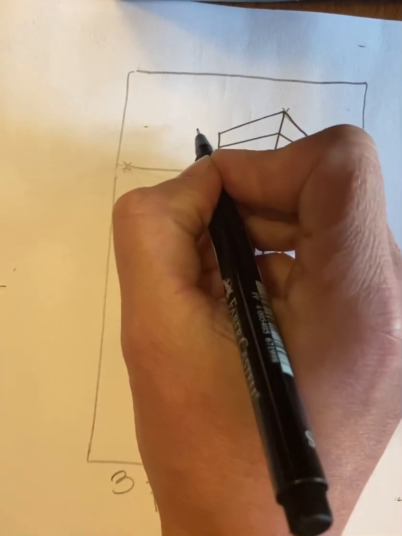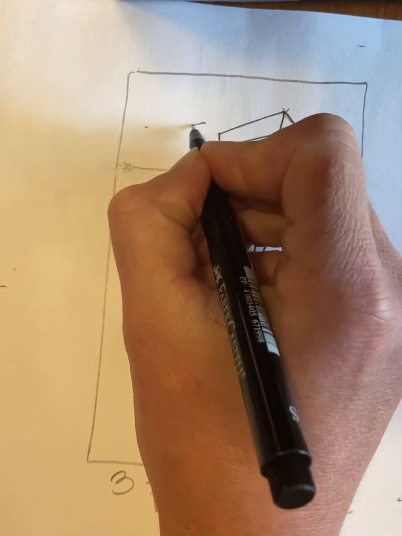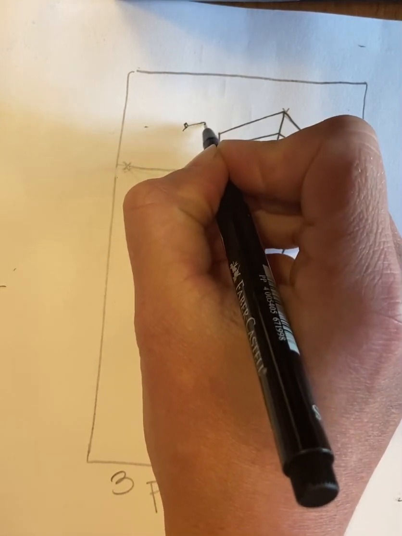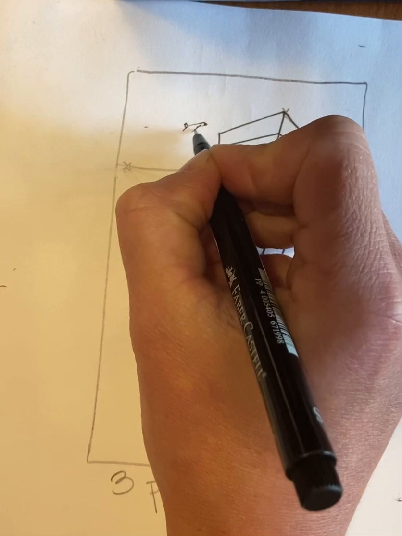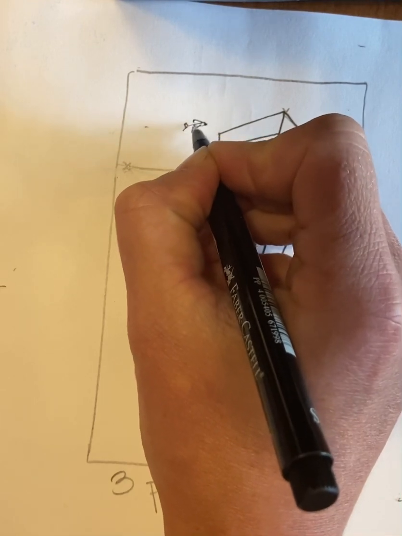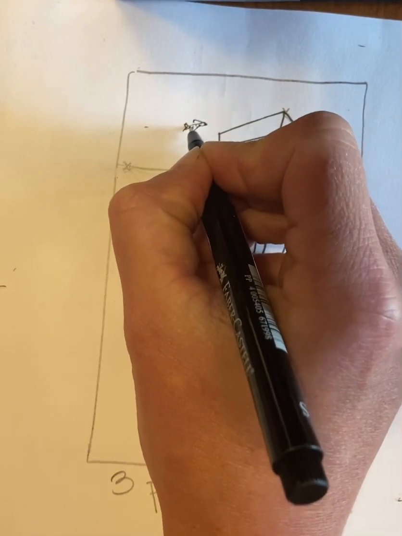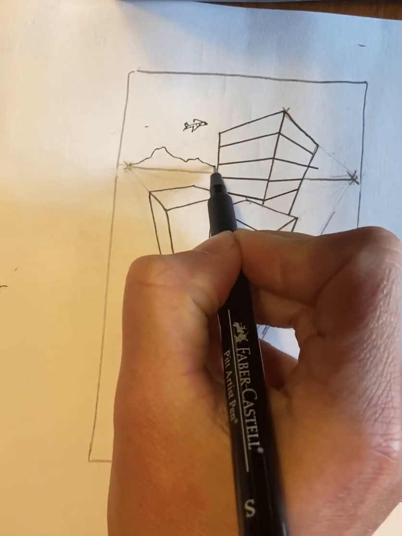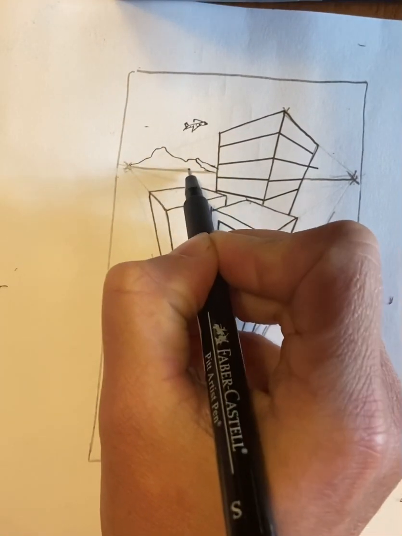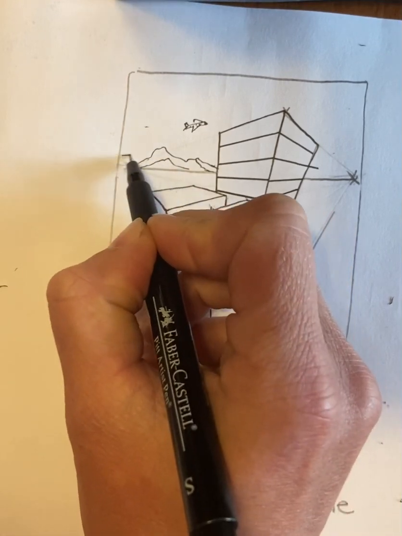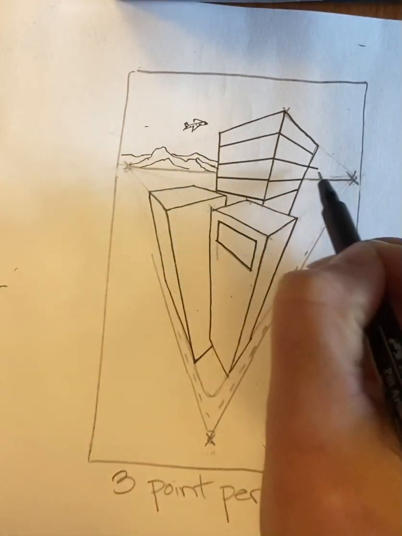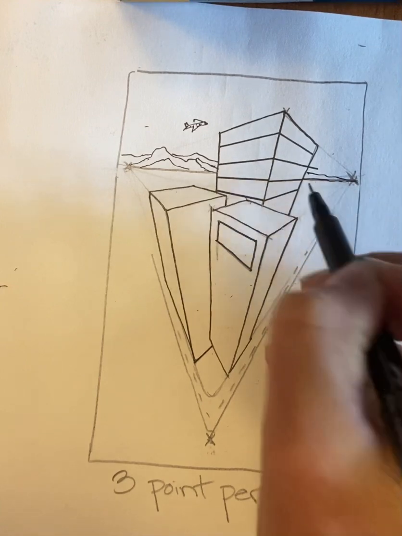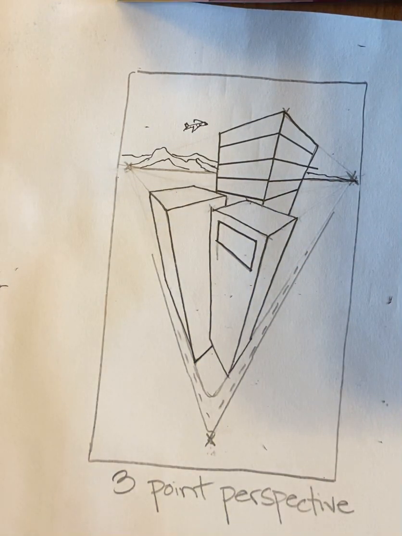You can add stuff in just freehand as well, like a little, oh my goodness, this one's drag racing. A little airplane or something like that. You could do some mountains in the background, whatever you want to do. The world's your oyster from here. There we go. I just made Denver. And that is 3-point perspective.